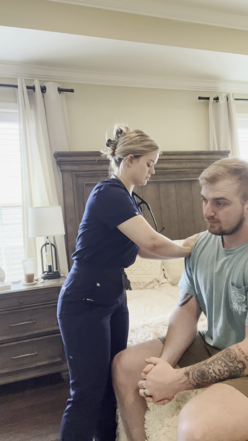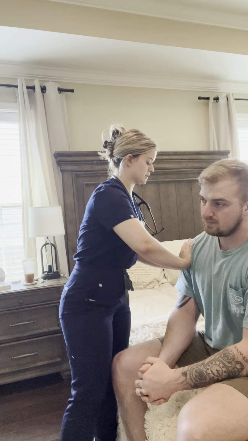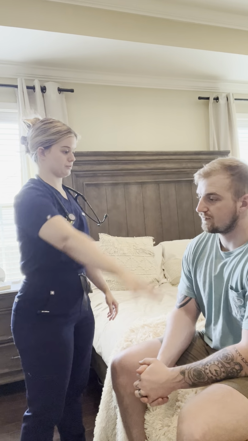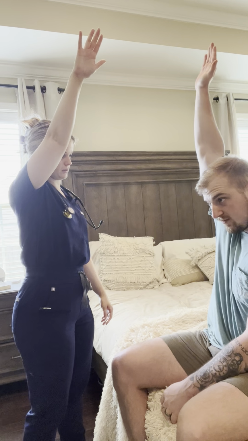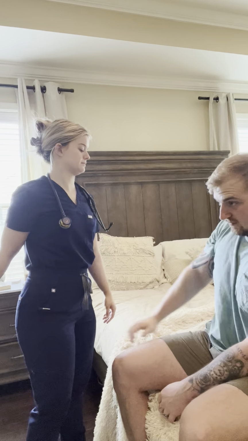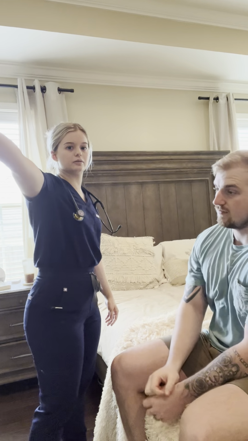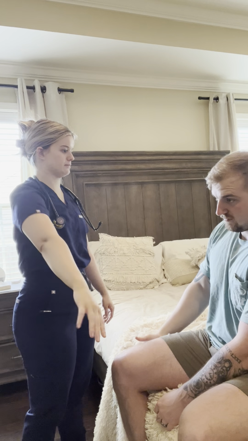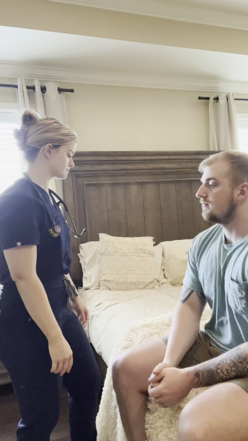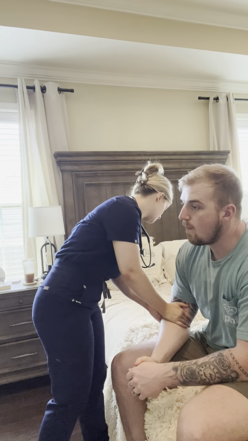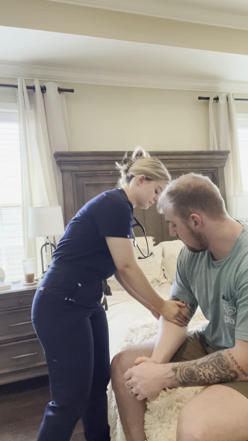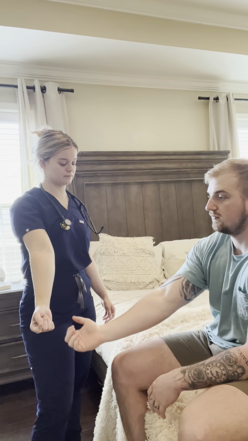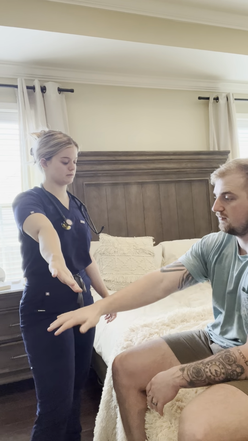Not feeling any erythema, masses, abnormal temperatures. Can you extend or flex, extend, and adduct, and rotate. Okay. The elbow, again, not feeling any abnormalities. If you'll go ahead and flex and extend and pronate, supinate.